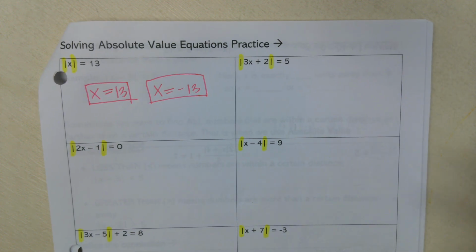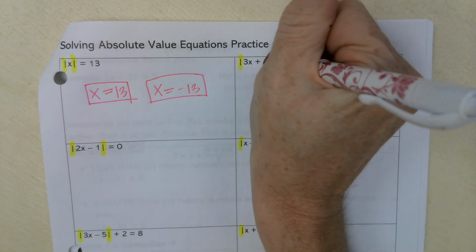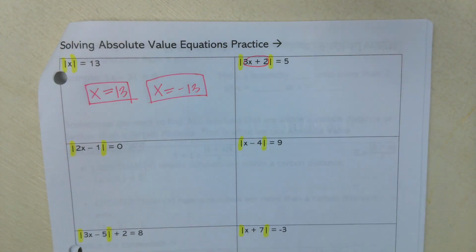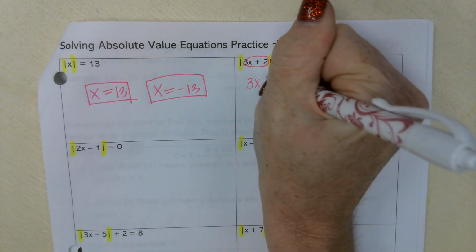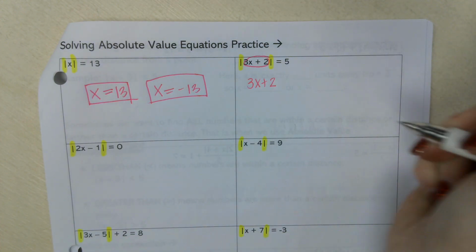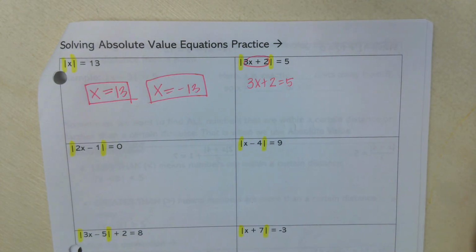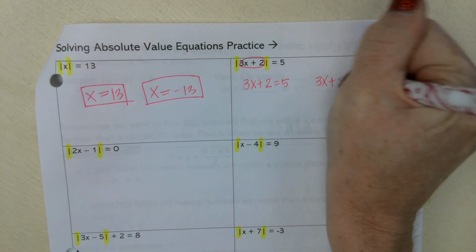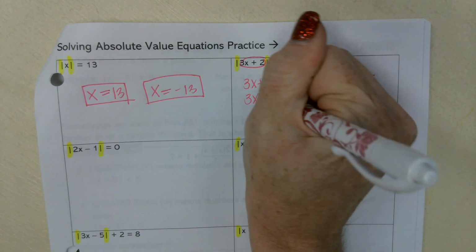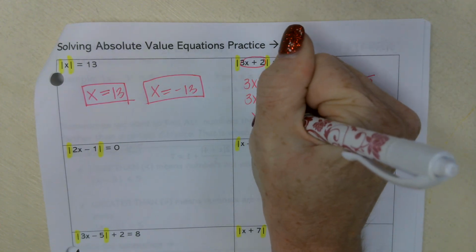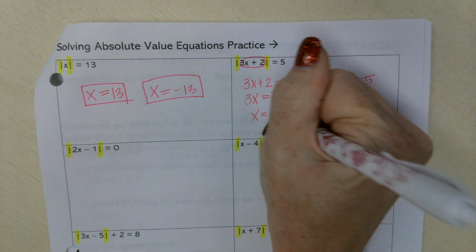Okay? Right here, the 3x plus 2 is on the inside, so there's nothing I need to do to isolate this, okay? Everything else around the outside of the absolute value bars is already taken care of. So I'm going to take the 3x plus 2, and I'm going to set it equal to positive 5. And I'm going to take that 3x plus 2 and also set it equal to a negative 5. And we solve the equation. So 3x is equal to 3. So what is x equal to here?